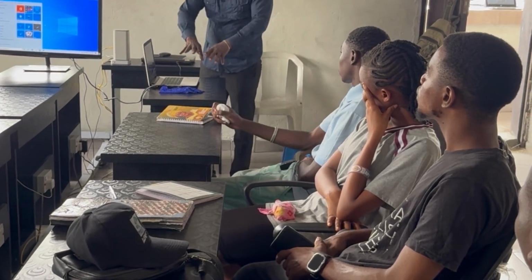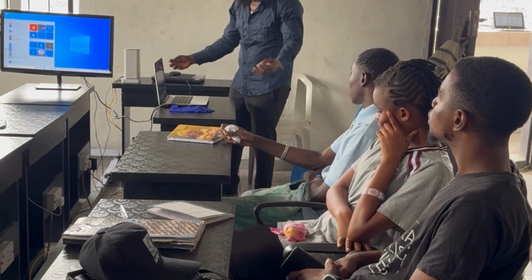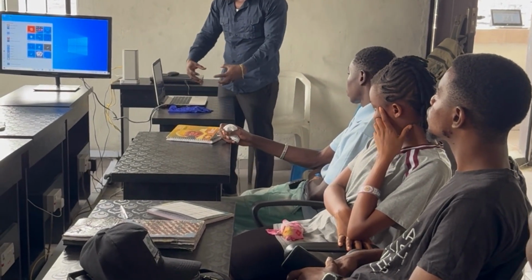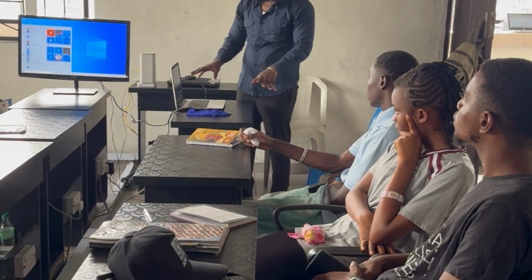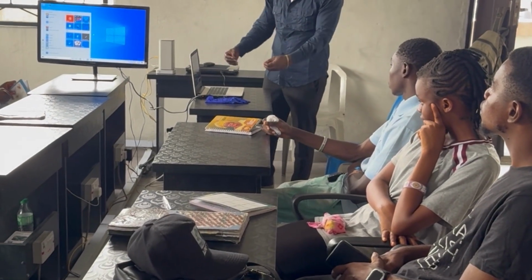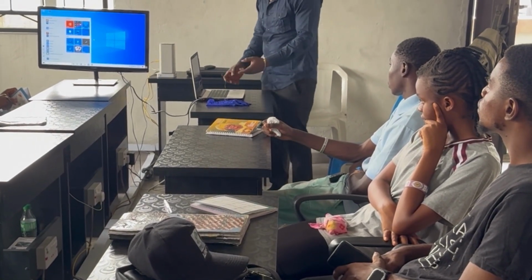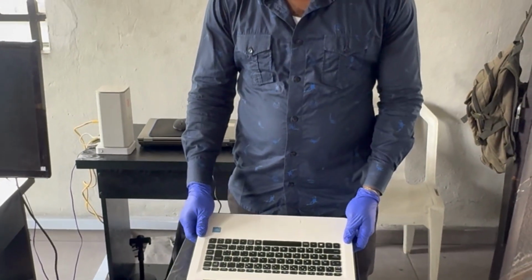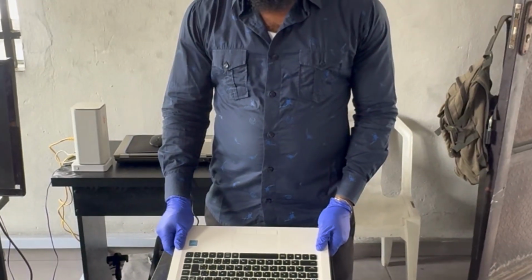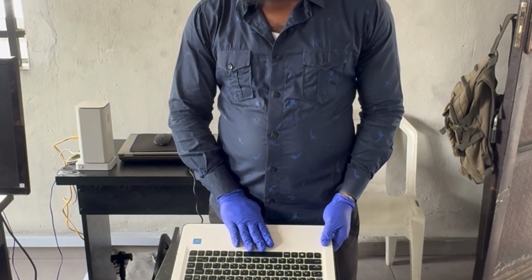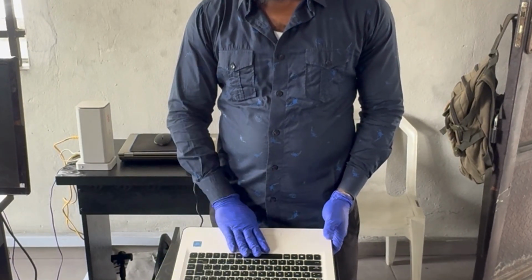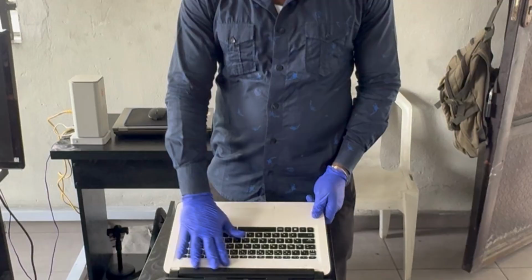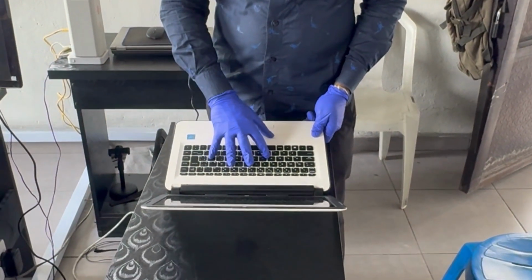Now basically you just have to know how hardware is connected, the functions of the system hardware, and where and how they are connected to the motherboard, what they do and how they are connected to it. For example, if we want to disassemble a laptop, we want to get to the motherboard so that we can identify some components that are connected on it. That's what we want to do now.